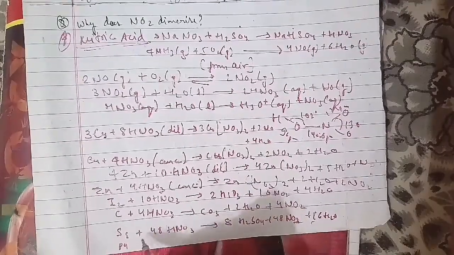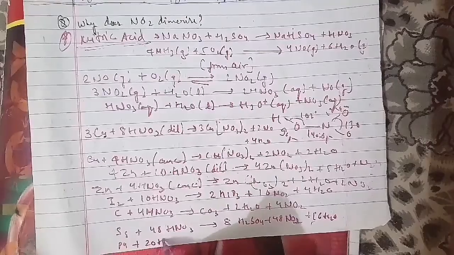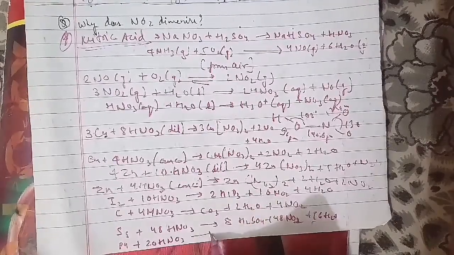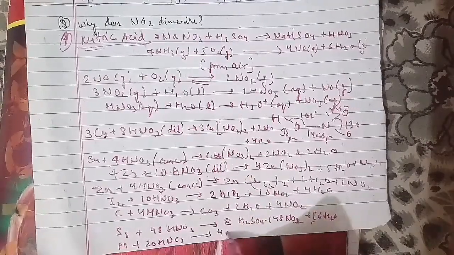So for that, it will form as in the equations that we have here, which we represent by NO3- here, as follows.